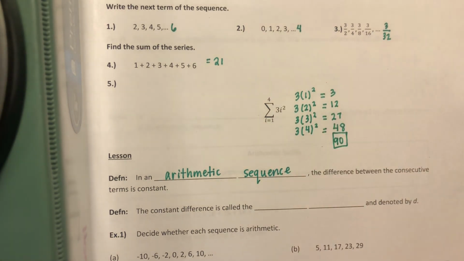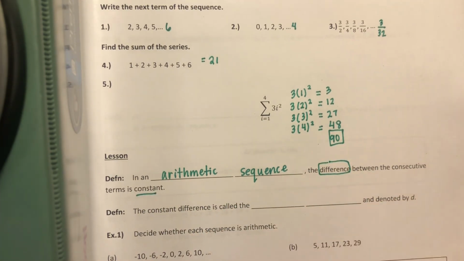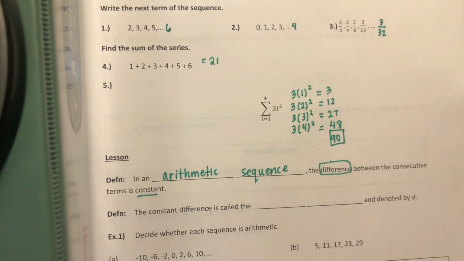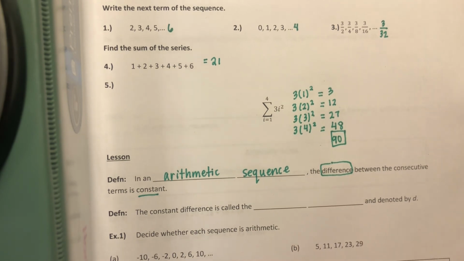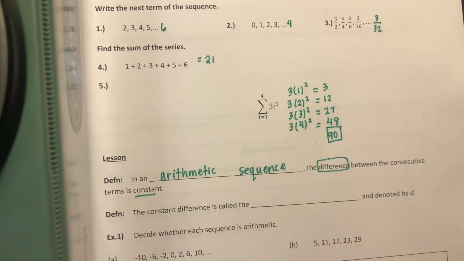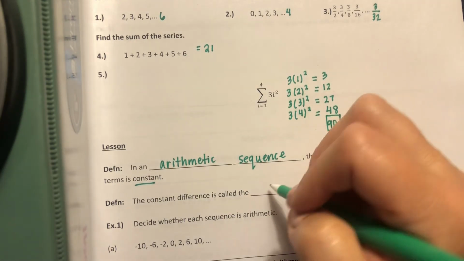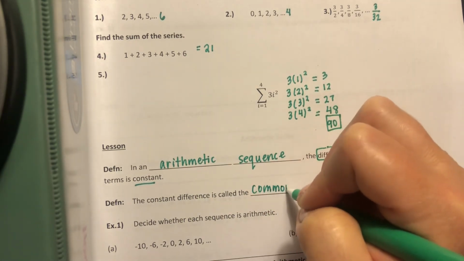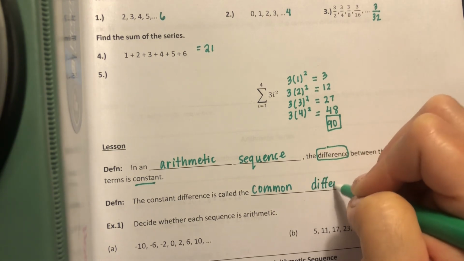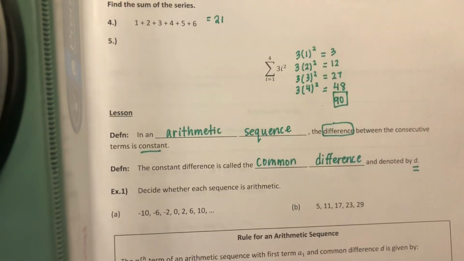So it says, in an arithmetic sequence, the difference between the consecutive terms is constant. So the difference, this is going to be key, between the consecutive terms is constant. So meaning, if it's 2 to 4 to 6 to 8, then you see the difference is 2 between those, okay? If it's 5 to 10 to 15 to 20, the difference would be 5. So this constant difference that we keep seeing is called the common difference. And it's denoted by the letter D when we get to all of our formulas.